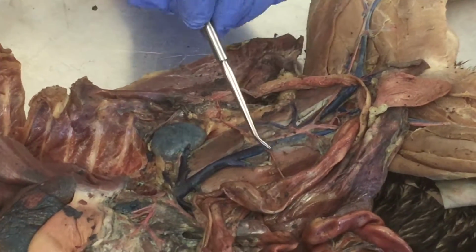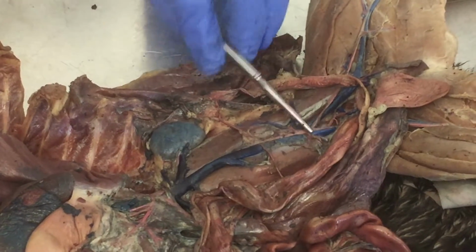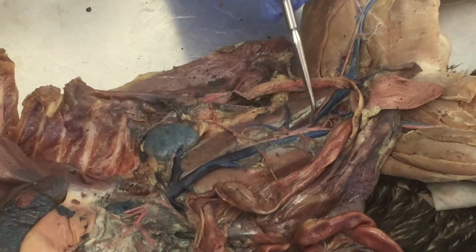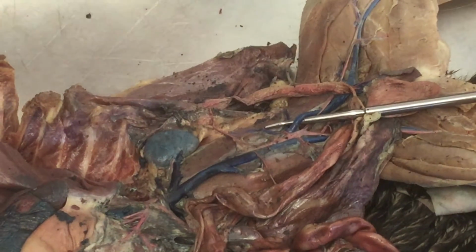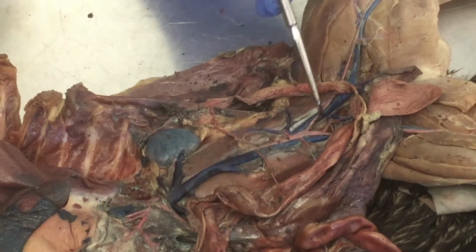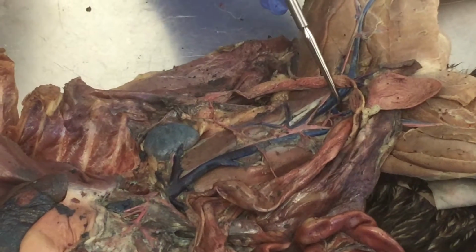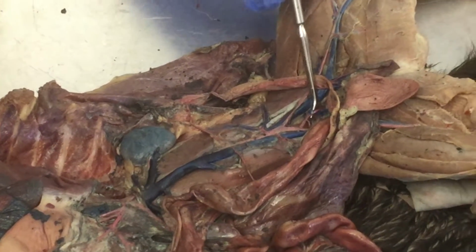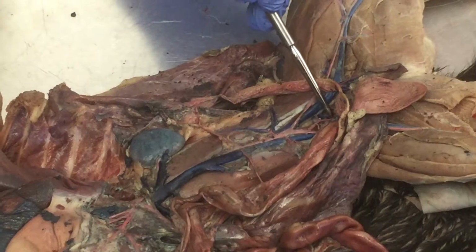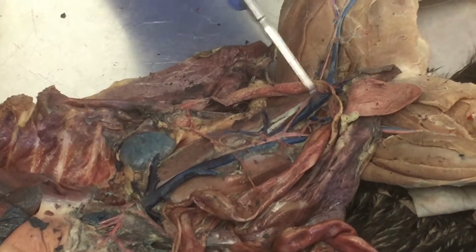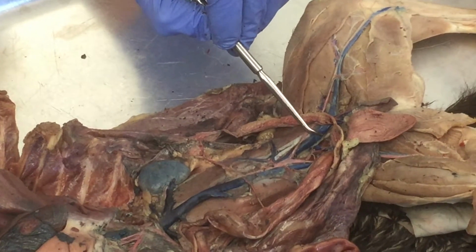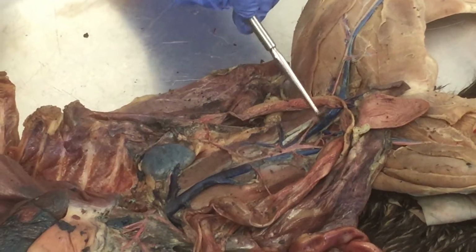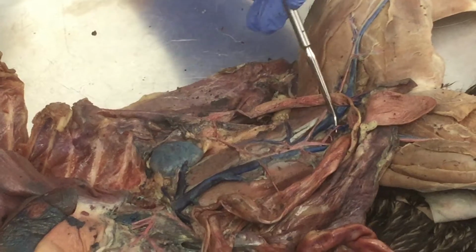So on the cat, IVC will make an initial split, left and right, and turns into what? Common iliac vein, okay? Then you have to look for the internal iliac right here that dives medially, okay? That means that common turns into external because internal is branching medially, okay?